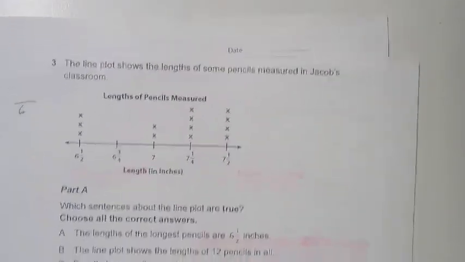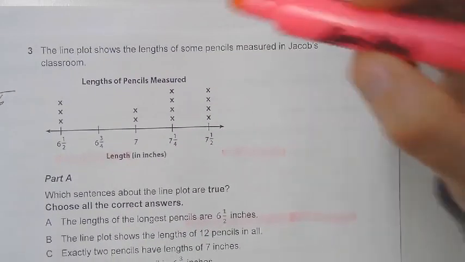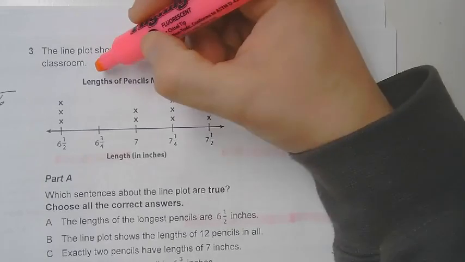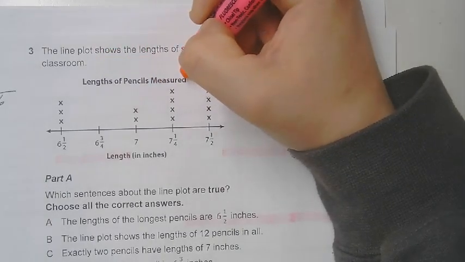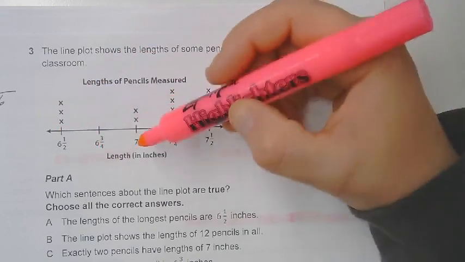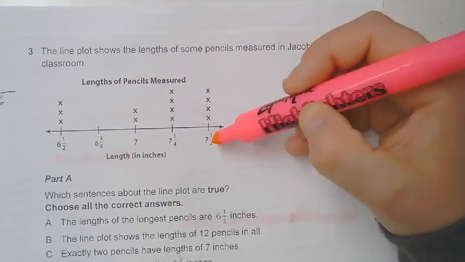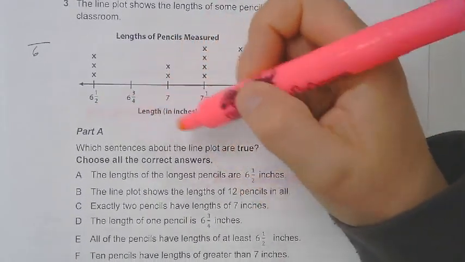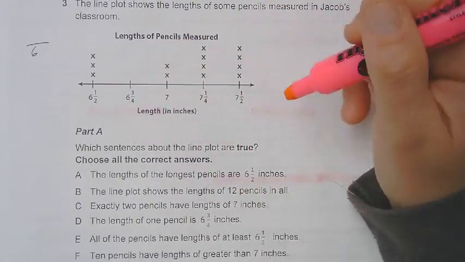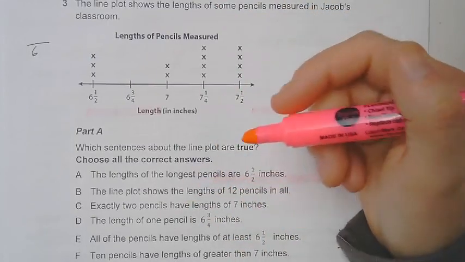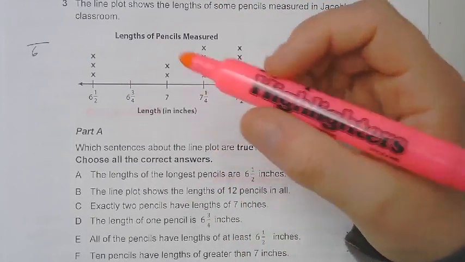Number 3. The line plot shows the lengths of some pencils measured in Jacob's classroom. So we've got lengths of pencils in inches, 6.5 inches, 6 3/4 inches, 7 inches, 7 1/4 inches, 7 1/2 inches. Choose the sentences that are true about the line plot. Choose all the correct answers. So if it's true, circle it. If it's not true, leave it alone.